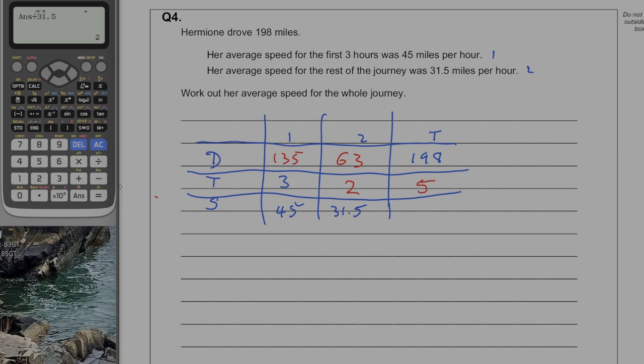So her speed for the journey is going to be distance divided by time, so 198 divided by 5, which gives us 39.6 miles per hour.